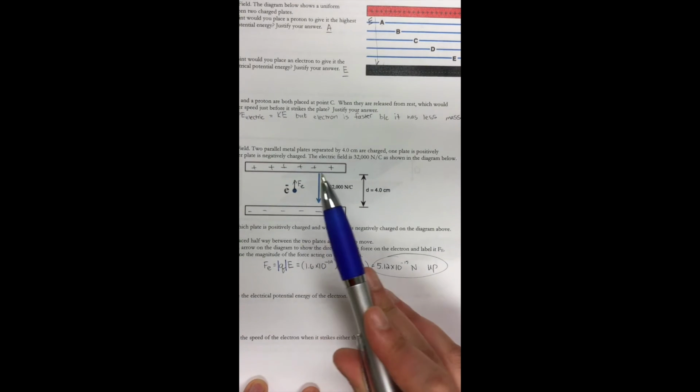So this leaves an electric force of 5.12 times 10 to the negative 15th newtons. And we know the direction of this force is upward. I can drop that negative sign because I already know the direction of force, because electrons are attracted to positive charges.